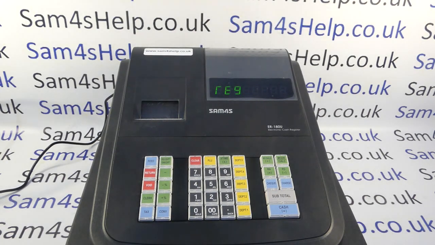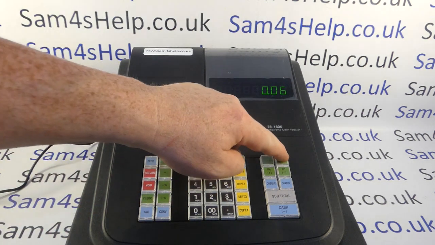Today's video from Sam4S, we're taking a look at the ER180 register, and we're going to demonstrate how to set up the pound currency symbol on your customer till receipts. It's a fairly straightforward procedure. The first thing you need to do is to enter the program mode by pressing 6 and mode.